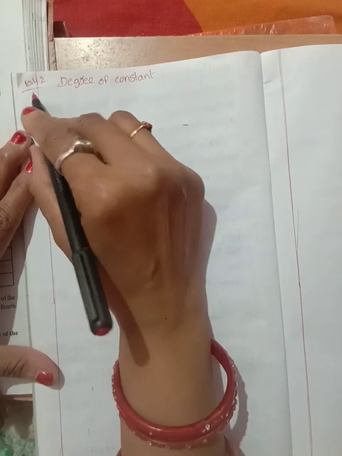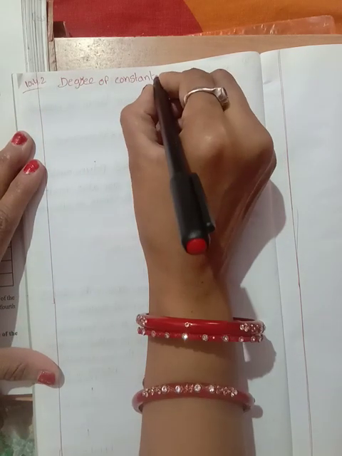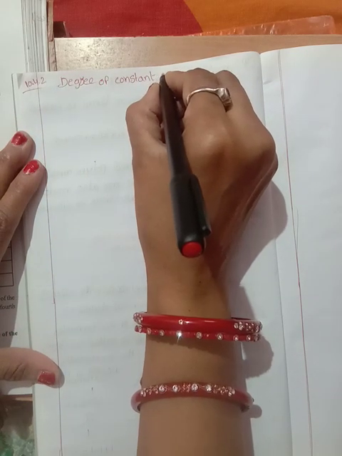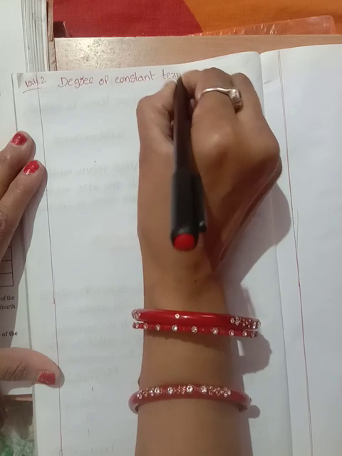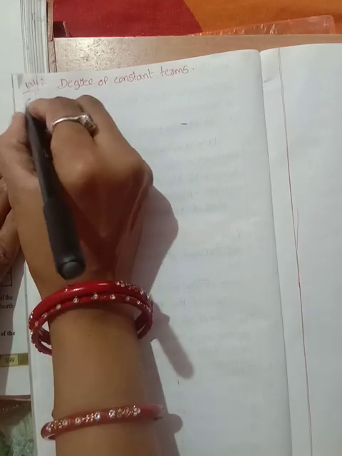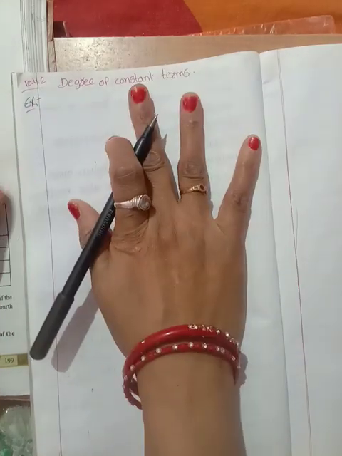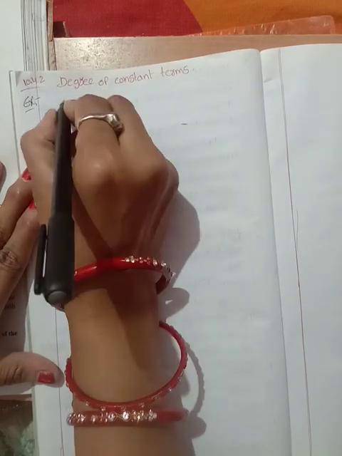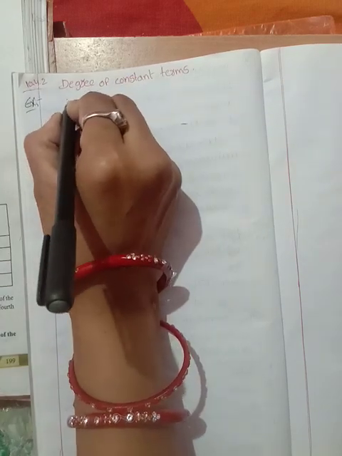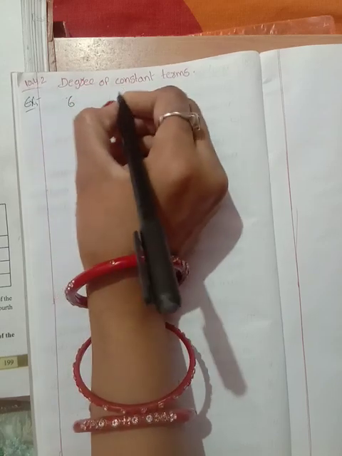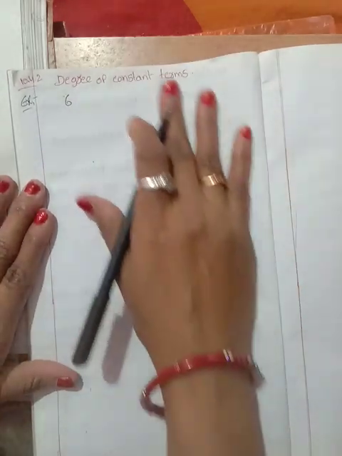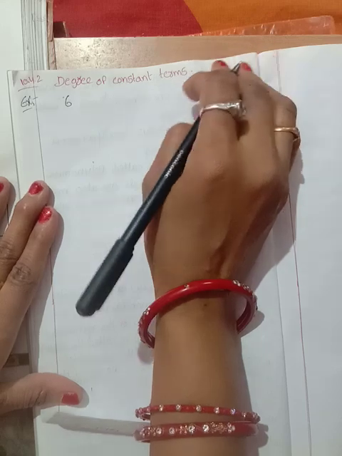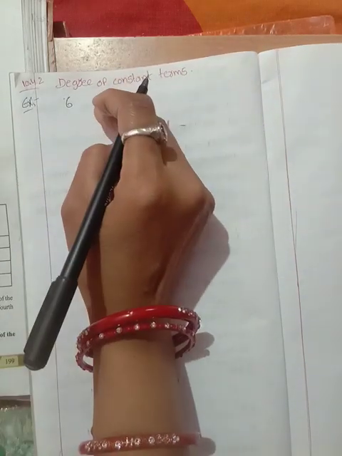Next topic is 10.4.2, degree of constant terms. First let us learn with one example. Let us consider a constant, for example 6. We need to find the degree of this constant term.